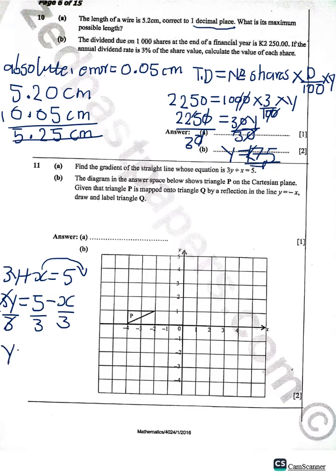We have y is equal to, now the final answer, since we are solving for gradient, after we've made y the subject of the formula, where there is y, we can now put gradient. Now the final answer is just the coefficient of x, which is -1 over 3. So the number in front of x is our answer. So this is how we can find a question like this.